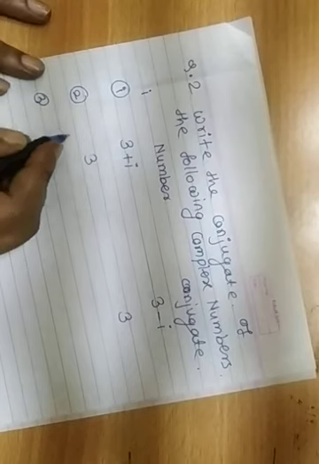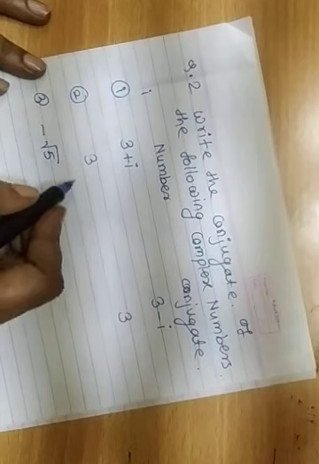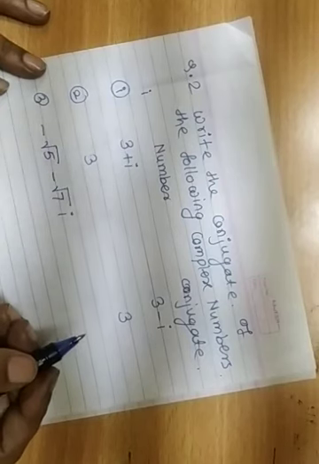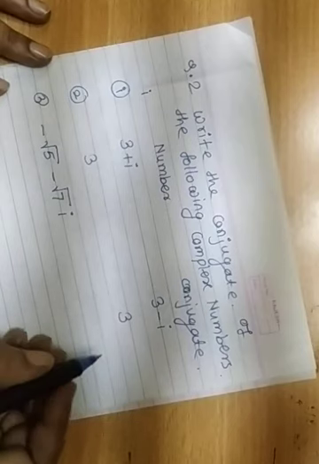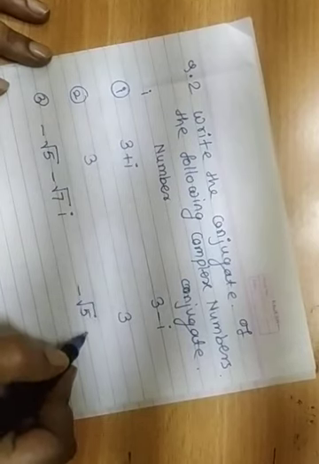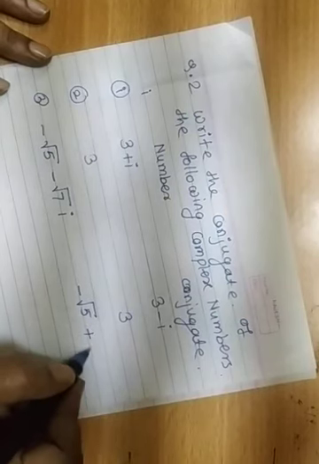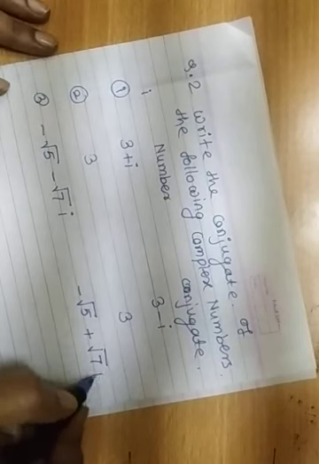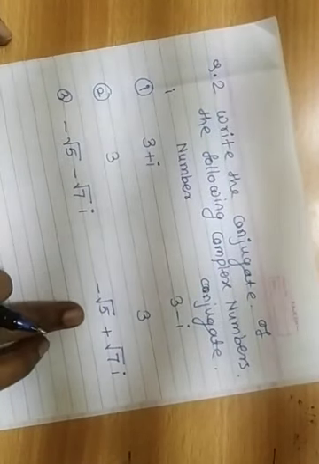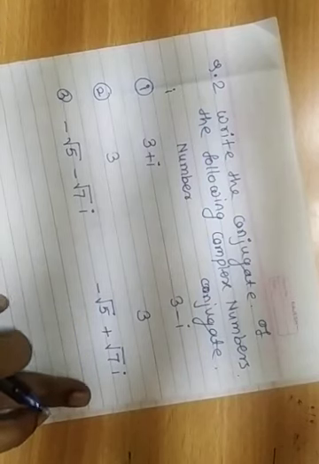Third example: minus root of 5 and minus root of 7 into i. The conjugate of this: the minus sign of the imaginary part changes to plus in the complex conjugate of the complex number. It becomes minus root of 5 plus root of 7 into i.